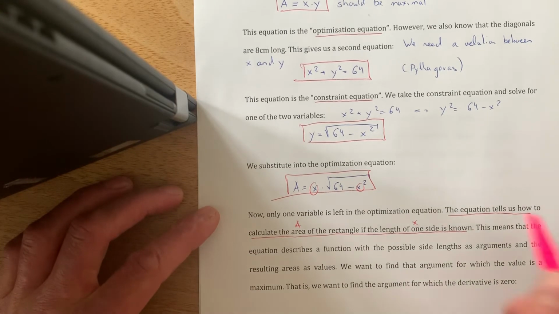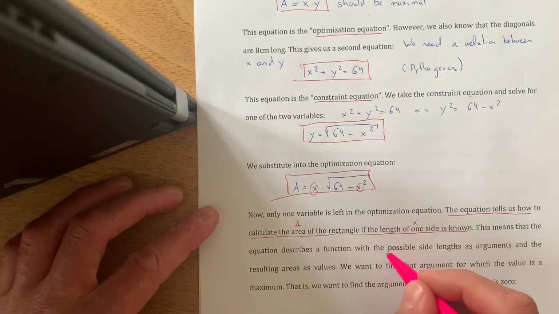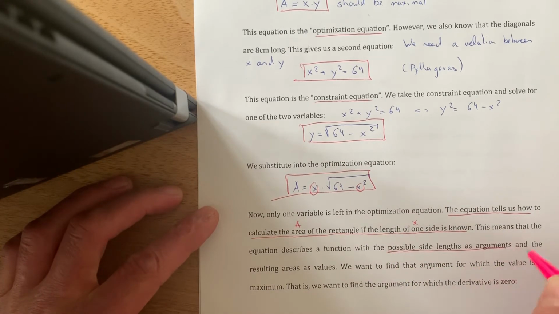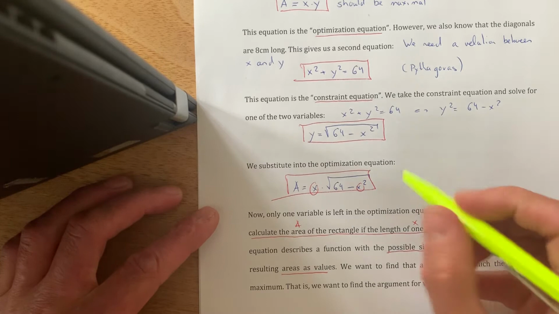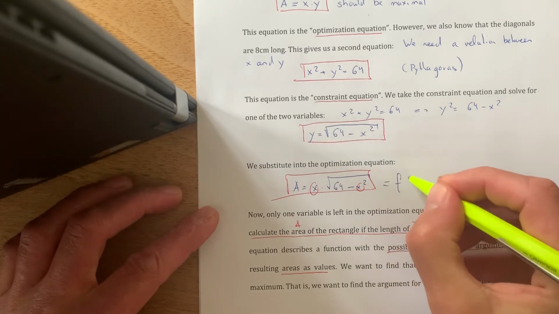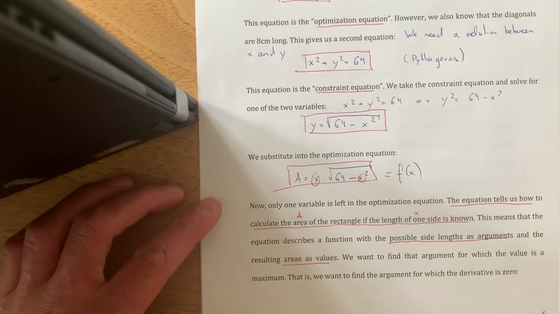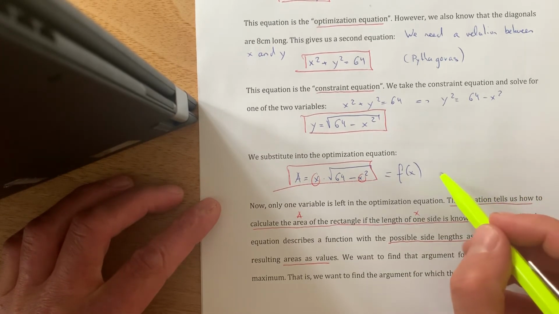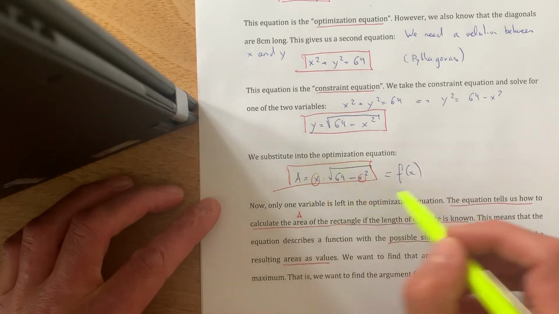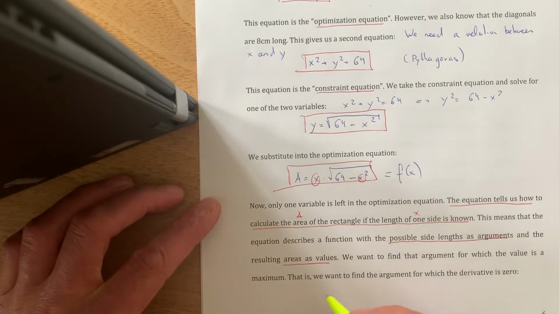Well, this means that this equation describes a function with the possible side length as arguments, as x, and the resulting areas as values. So this here is a function equation, and I'm going to label that function f of x. Okay, so what do we want? Well, we want to find that value of x for which this formula here is a maximum.